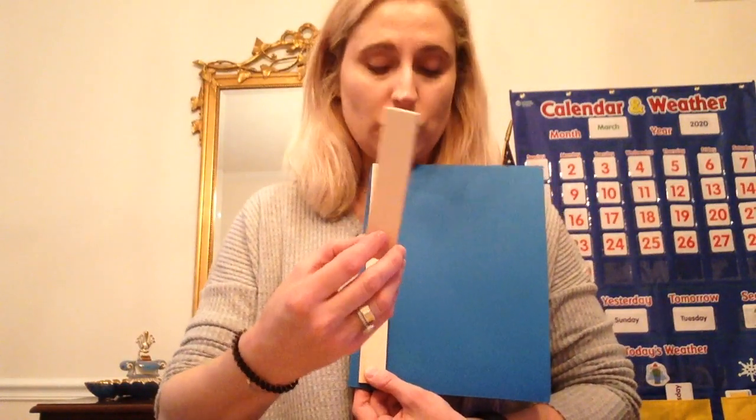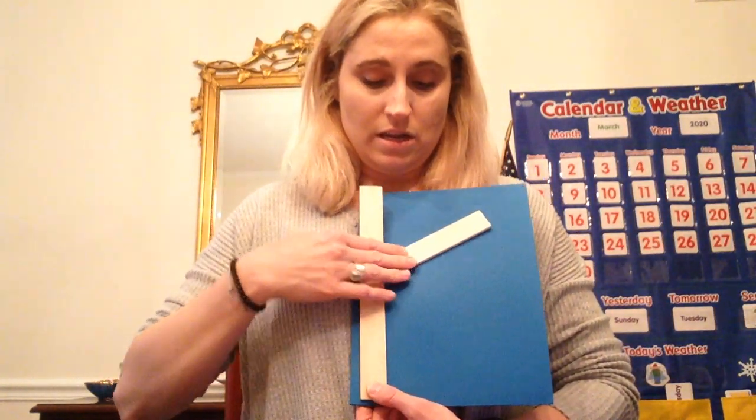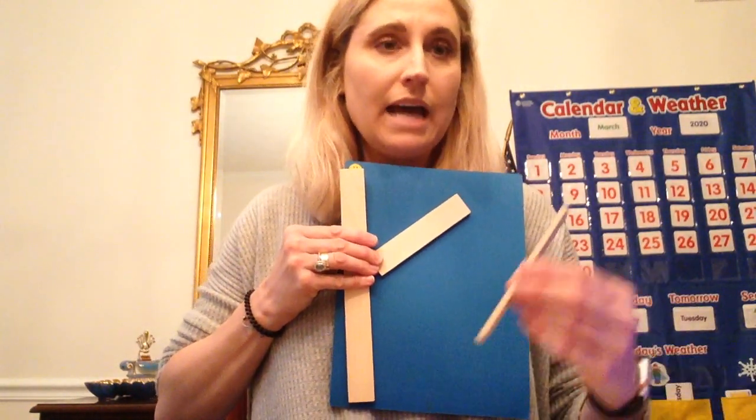And then we're going to need one little straight line, and that's going to go up here at the top, and it's going to touch in the middle. And then the last little straight line is going to touch in the middle and kick out towards the bottom. So there you have the letter K.